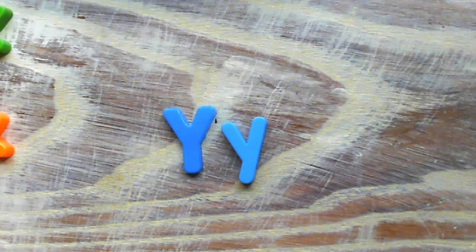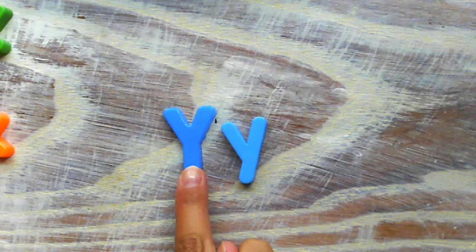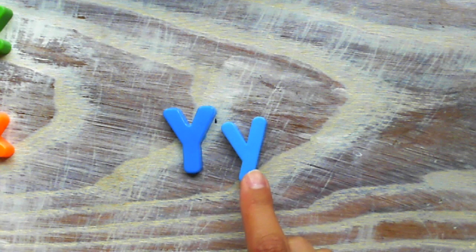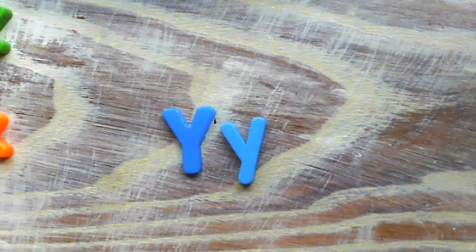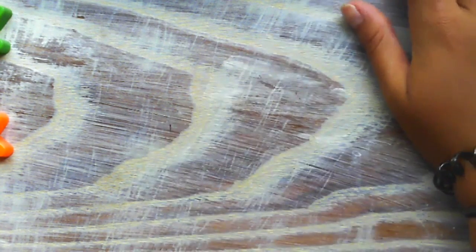This is the letter Y. This is the uppercase Y, and this is the lowercase y. Notice that they look very similar. Y.